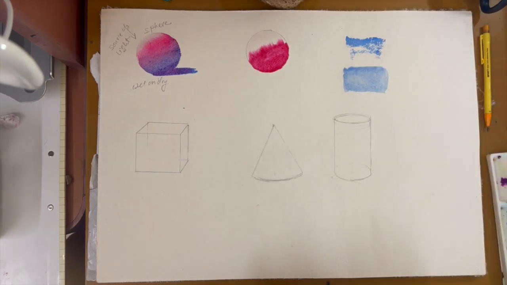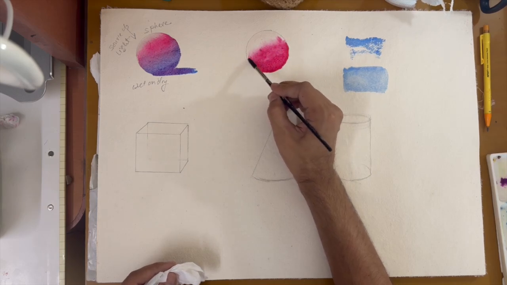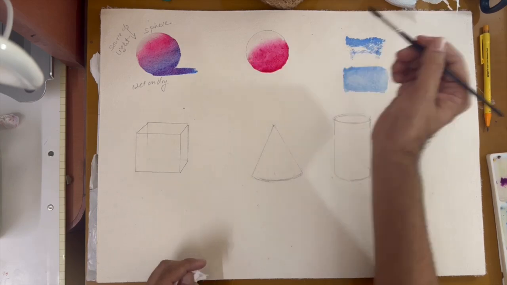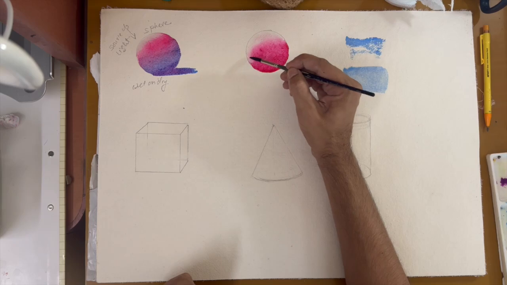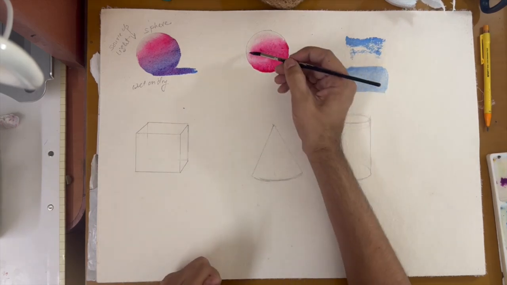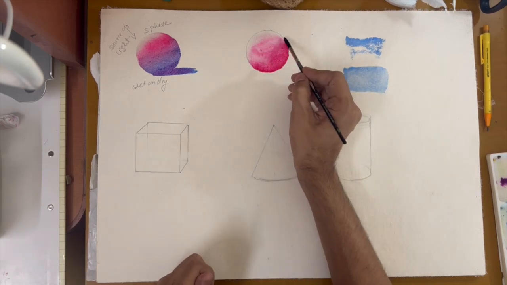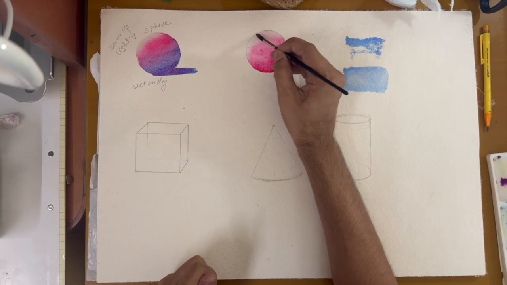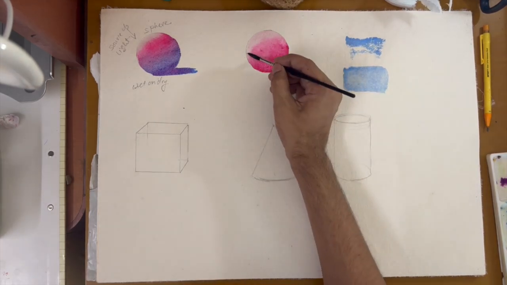And if you get a single tone, then you can always use this tissue paper to wipe the extra color. So a single tone sphere is ready.